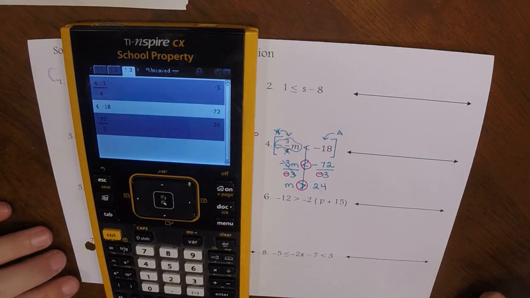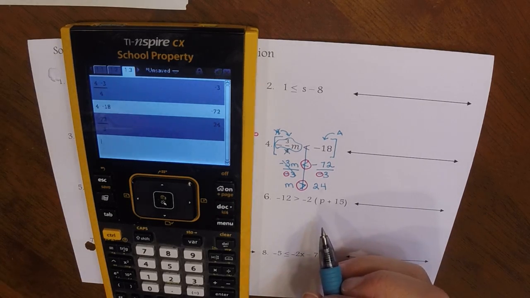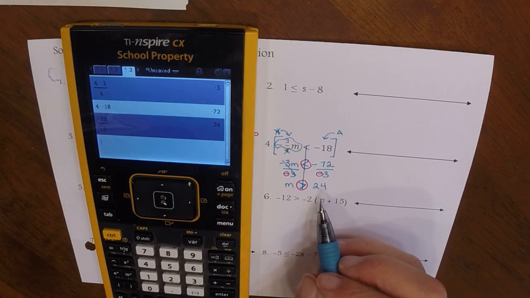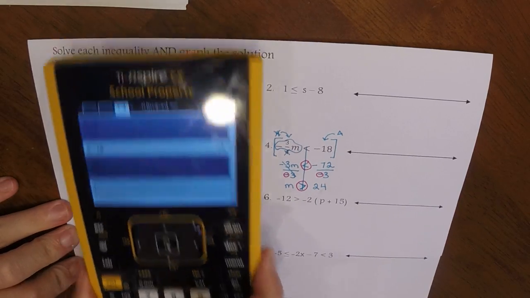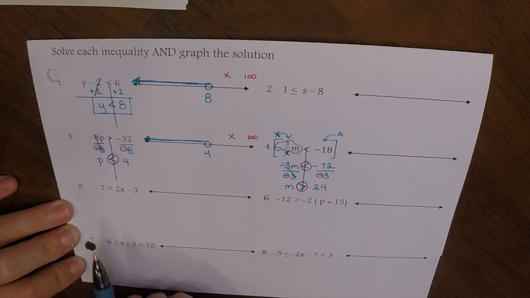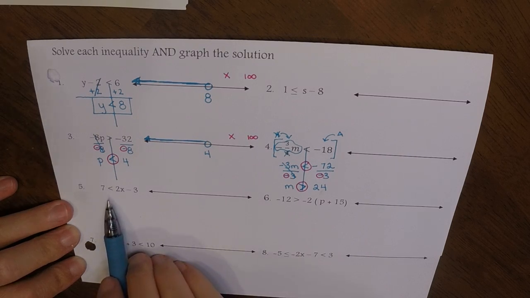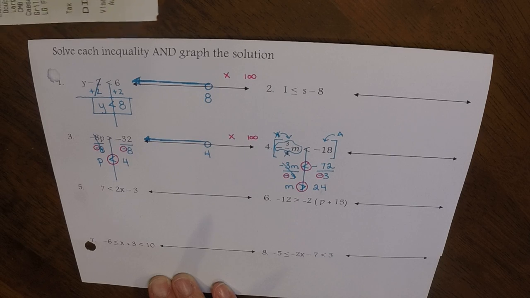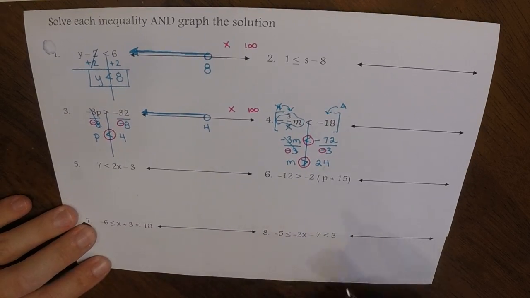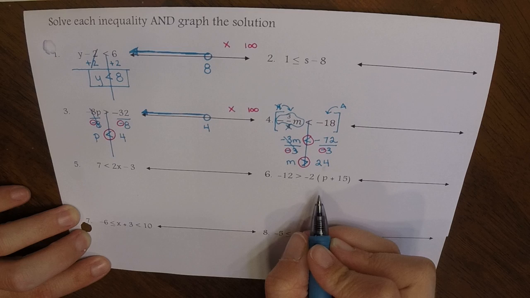So now I'm ready to graph, but this time I'm going to let you guys graph because we've done a lot of practice on that. All right. Number 5 is pretty basic, so I'm going to let you guys do that one on your own. I'm going to come down here to the bottom set of problems. And let's look at number 6. Okay.